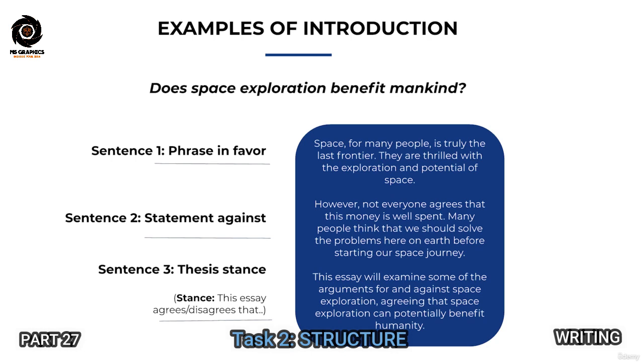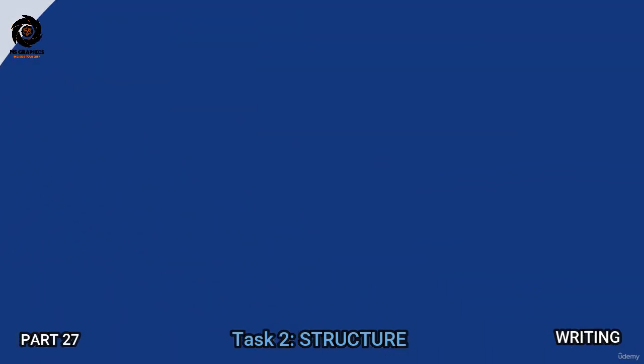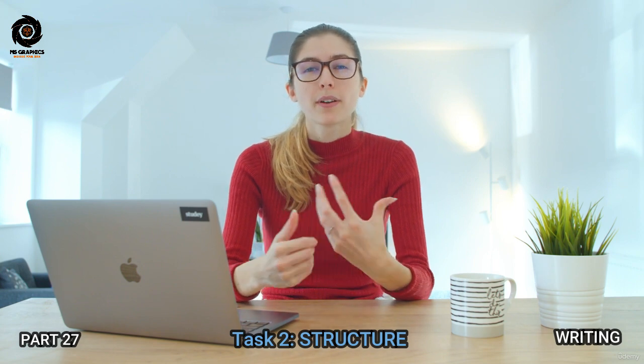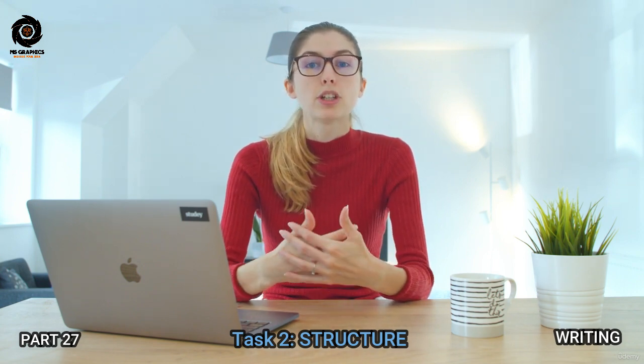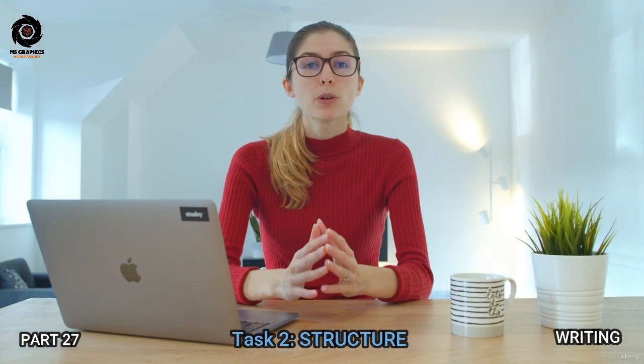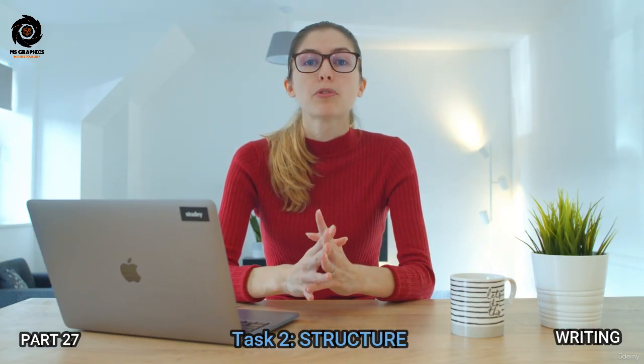This is the stance where you highlight which side you're on: this essay will examine some of the arguments for and against space exploration, agreeing that space exploration can potentially benefit humanity. So as you can see, you're very simply paraphrasing some of the parts of the question and giving your point of view. Now that we have written the introduction, we can move to the main body.